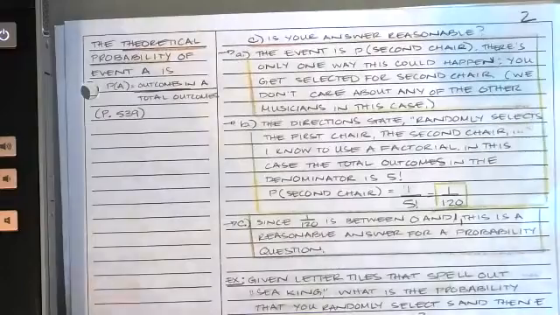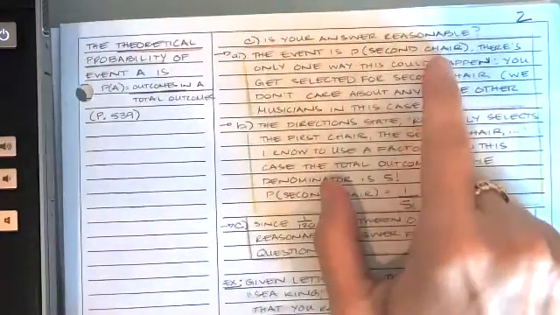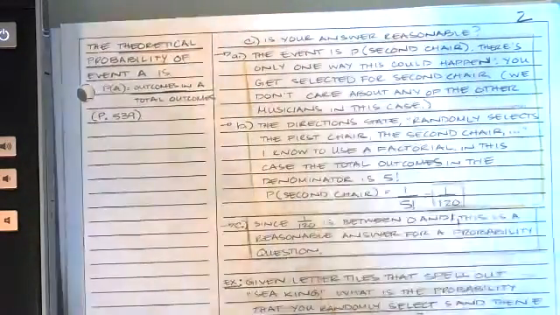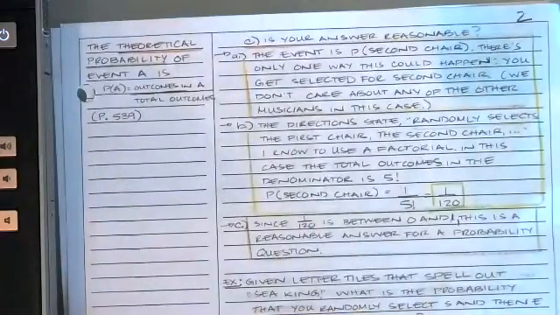So the event is the probability that you'll get selected for second chair. There's only one way this could happen. You get selected for second chair or you don't. So we don't care about any of the other musicians in this case.